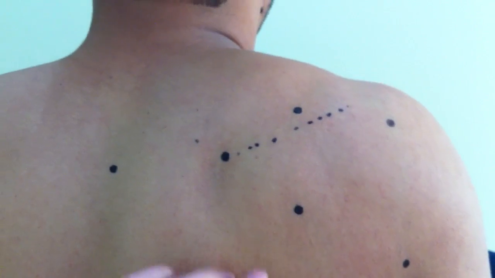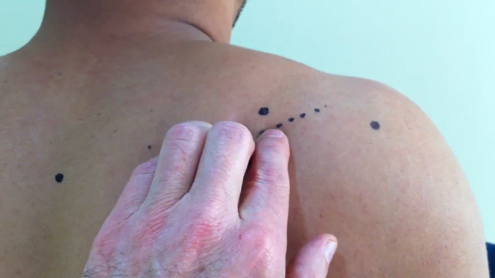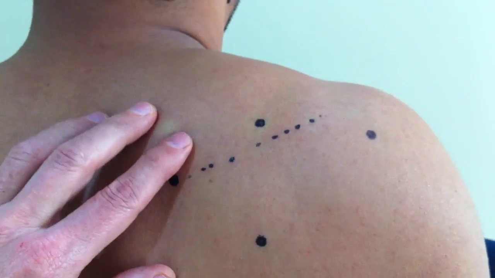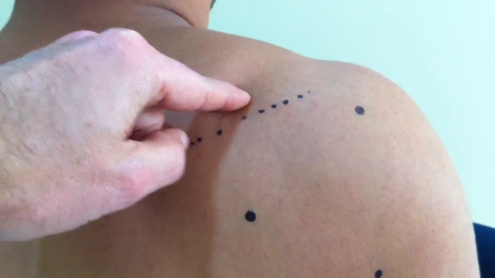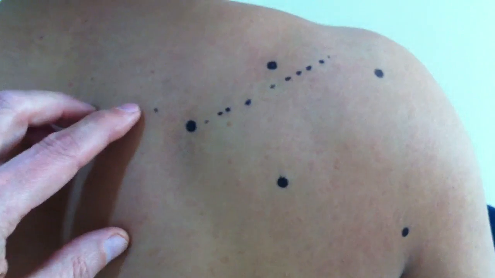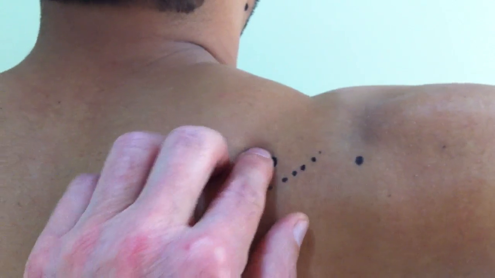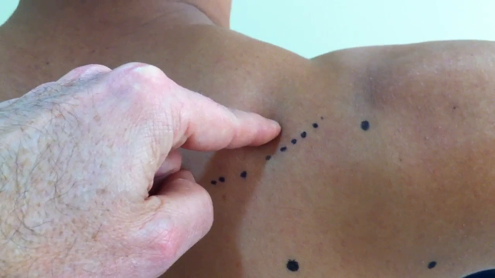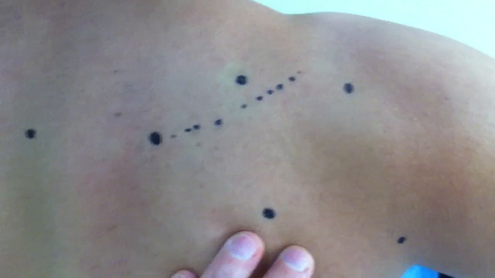Small intestine 12. Small intestine 12 is the meeting point of the small intestine, large intestine, sanjiao, and gallbladder channels. It is located in the center of the suprascapular fossa, directly above small intestine 11, in a depression formed when the arm is raised. Caution: deep perpendicular insertion, especially in thin patients, carries a substantial risk of inducing a pneumothorax. This is small intestine 12.